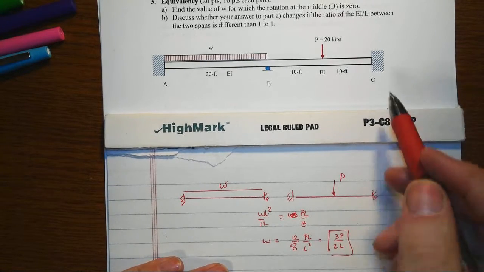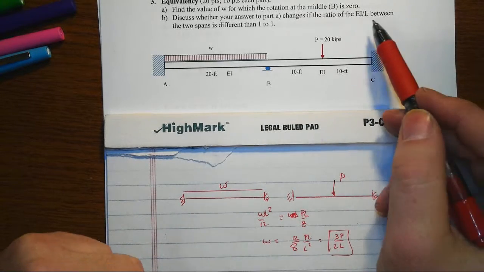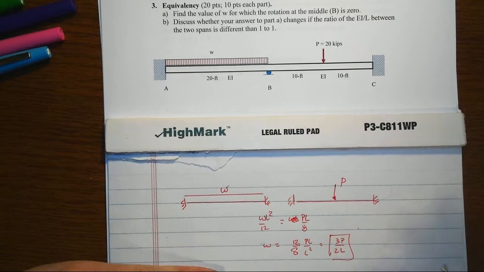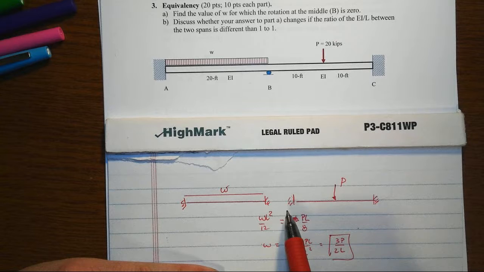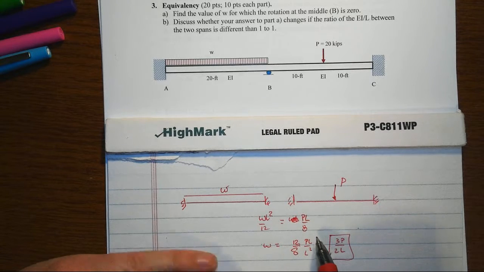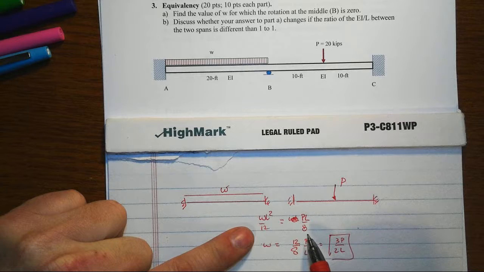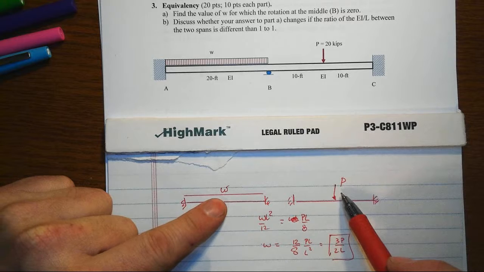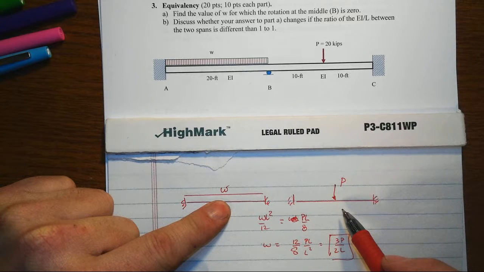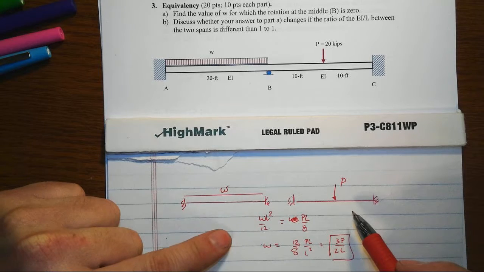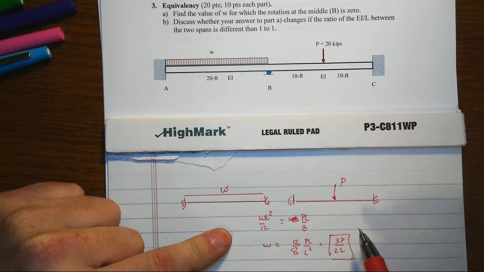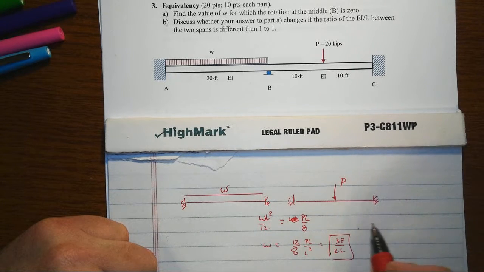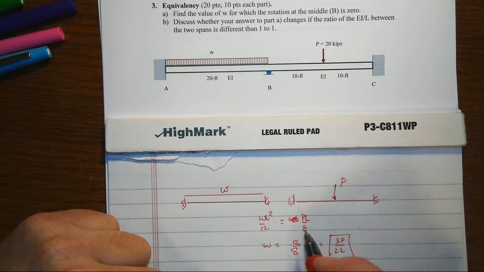Right? Now in part B they say, discuss whether your answer to part A changes if the ratio of EI over L between the two spans is different than 1 to 1. And we're conditioned to think that relative stiffness is everything in terms of distribution of unbalanced moments. But wait a minute, we don't have any unbalanced moment. So it doesn't really matter in this particular case, because the fixed end moments were coming from loads that were not dependent upon EI and L values, other than, and here's maybe a key, this is pretty subtle in some ways, if the ratio of EI over L is the same, then it doesn't come into play.